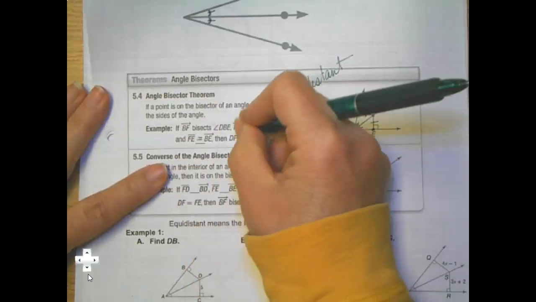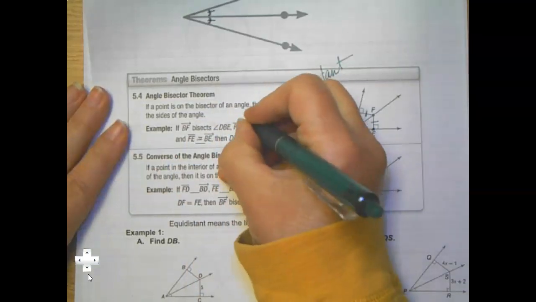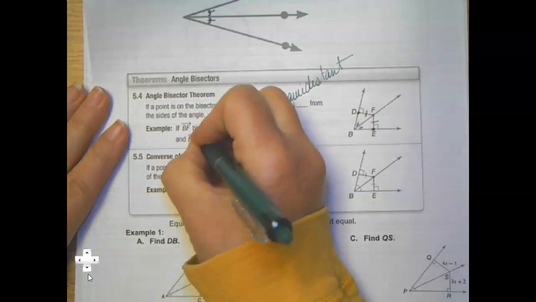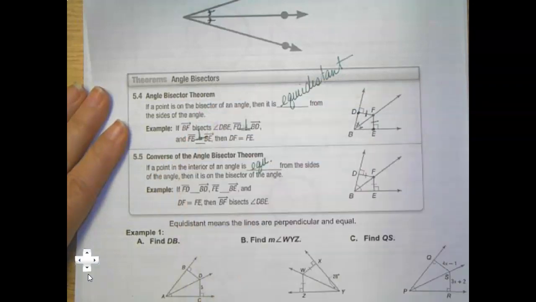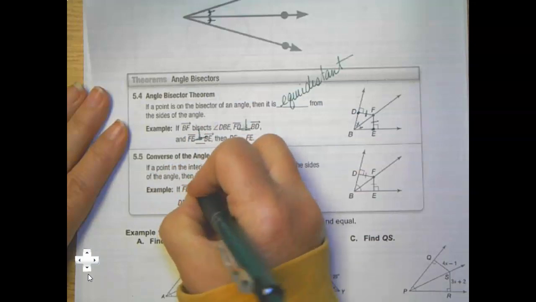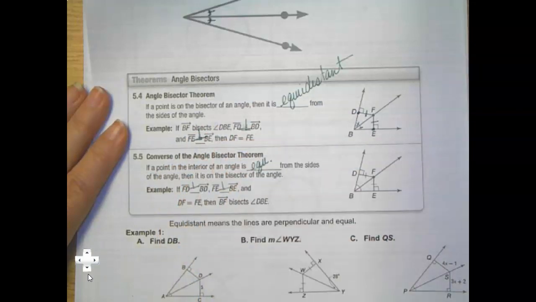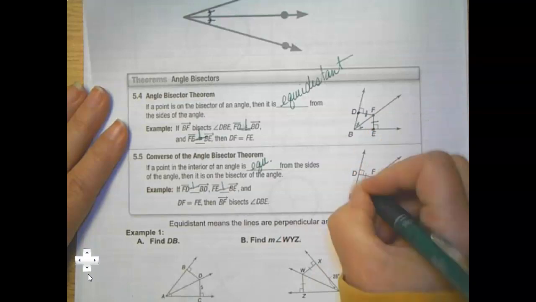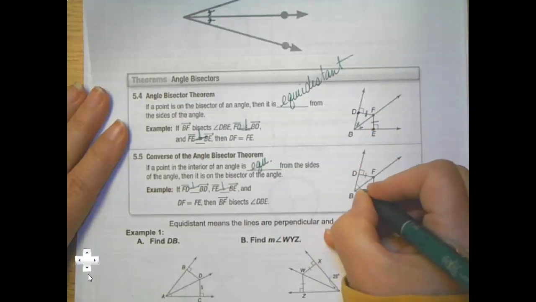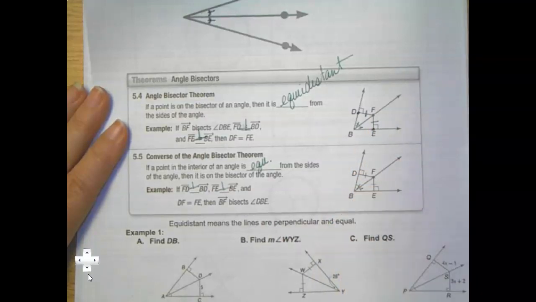These are perpendicular. These are going to be perpendicular. So if you have this perpendicularity, that makes these two the same, also makes these two the same.